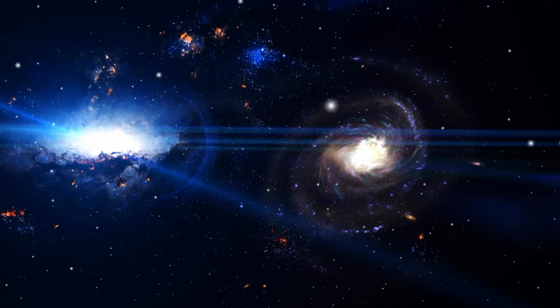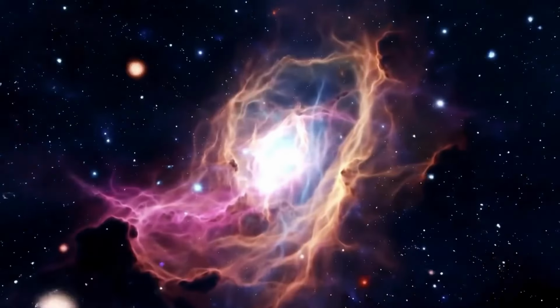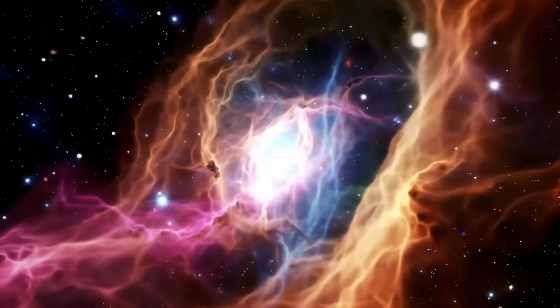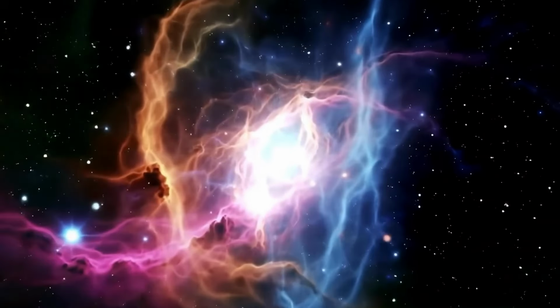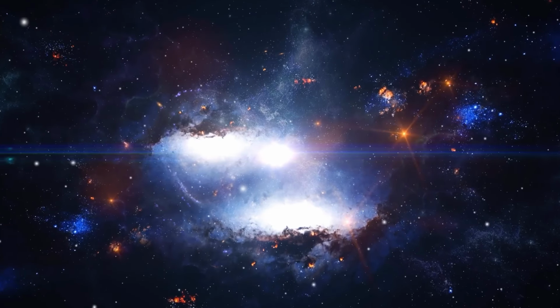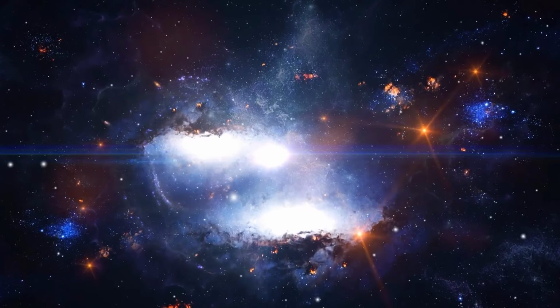So where does that leave you? The line you want to land on is simple. We built Webb to see the first galaxies, to finally turn that blank early chapter into images and spectra. It did that, but it also did something more dangerous.